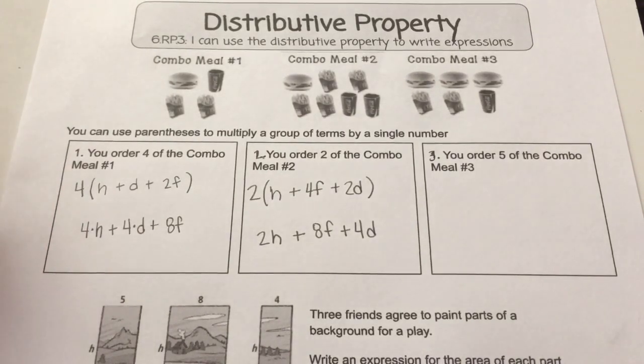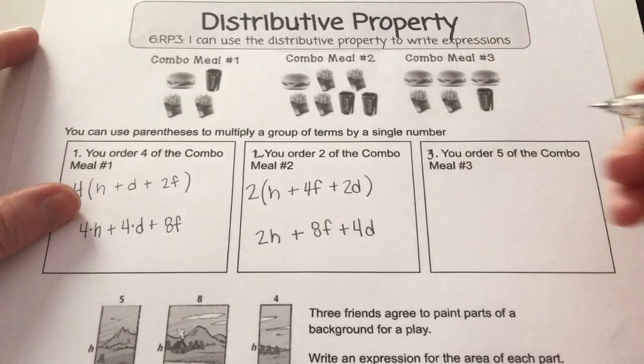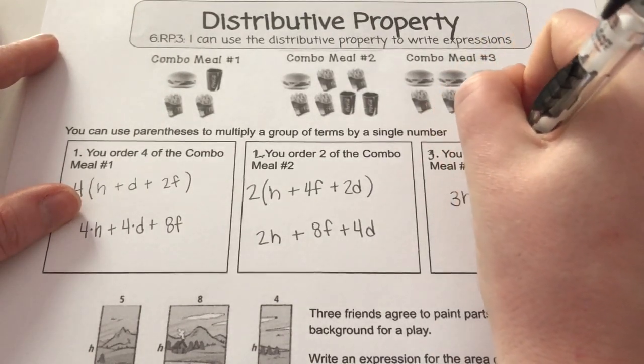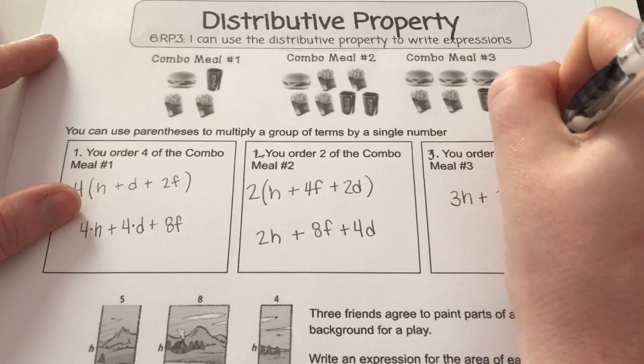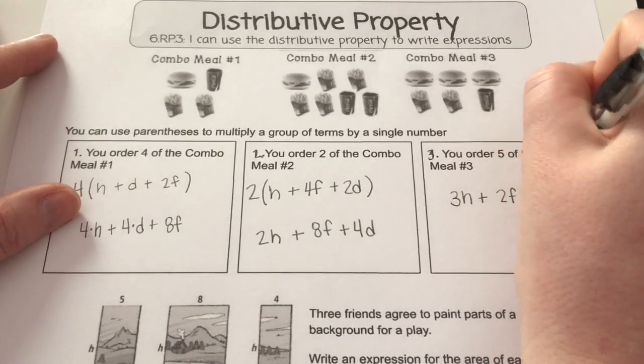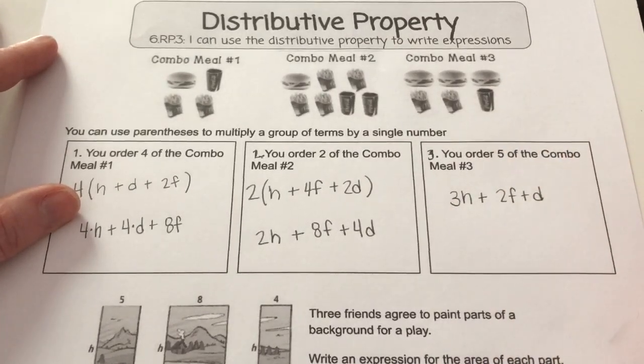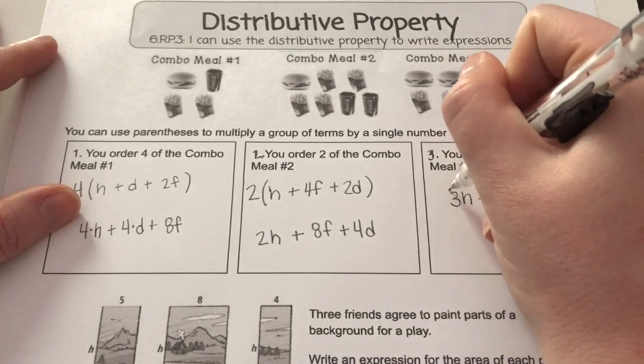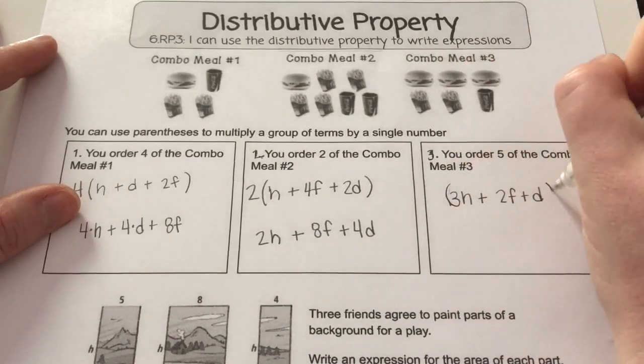Pause the video real quick, see if you can do number 3, and then hit play. Okay, so number 3, I have 3 hamburgers, 2 french fries, and a drink. Again, I have no idea what kind of combo meal this is. This is a really weird combo meal. But whatever. I want 5 of it.